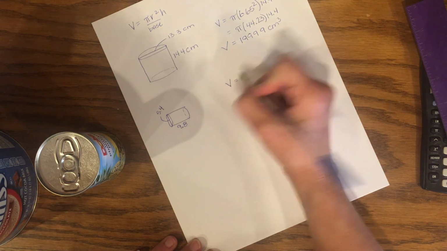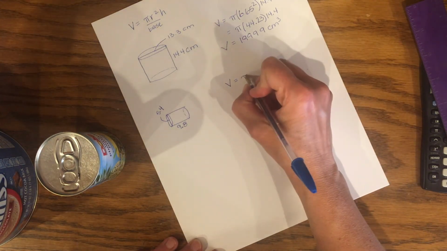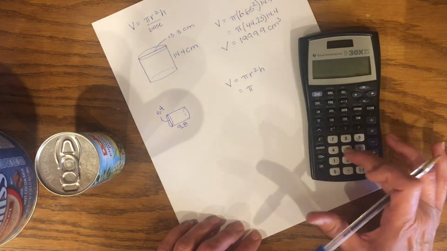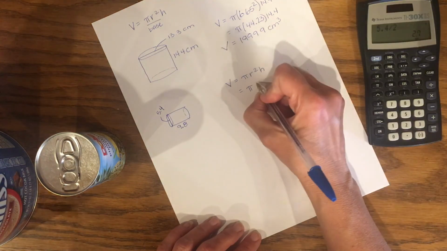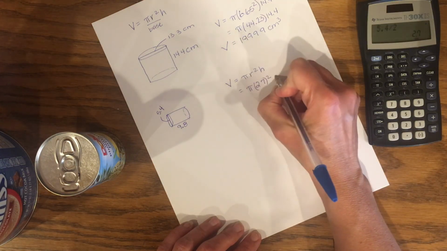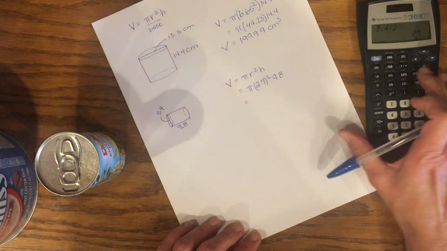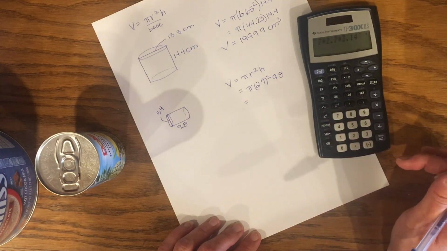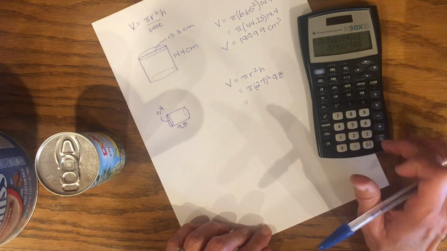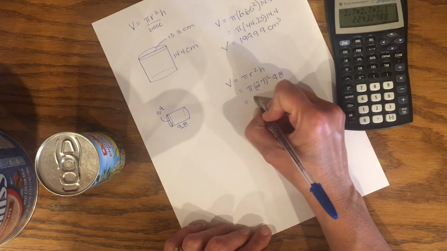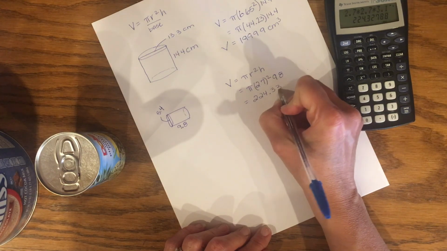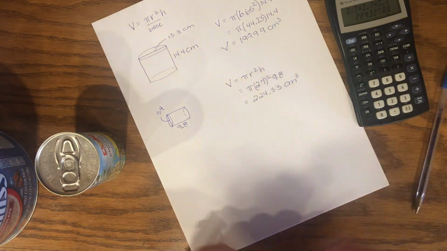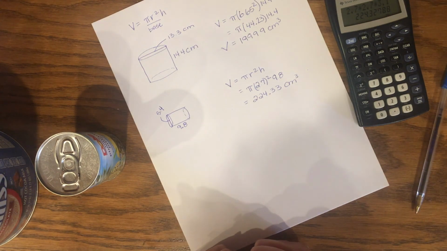So to be able to find the volume of our little pineapple can, we're going to take volume equals pi r squared times height. We're going to have to find our radius, which is 5.4 divided by 2, so 2.7. We're going to square that, and then we're going to take it times 9.8. So 2.7 times 2.7 times 3.14, which is pi, times 9.8 is 224.33 cubic centimeters. So there you have it, how to actually use the formula to find the volume of a cylinder.